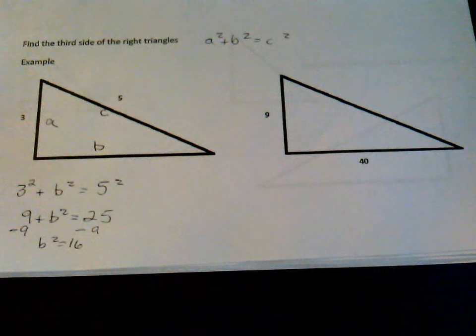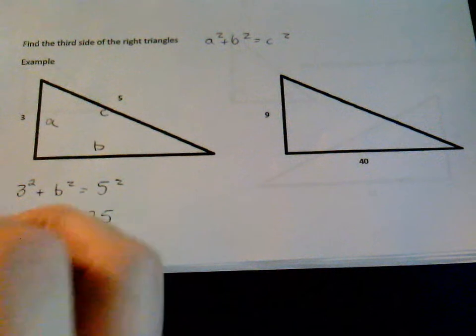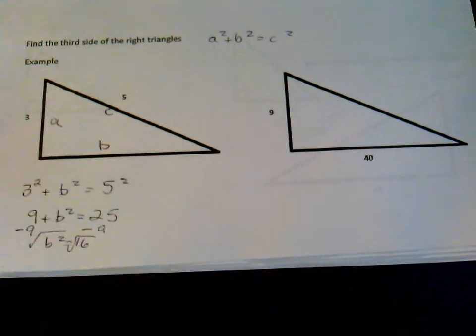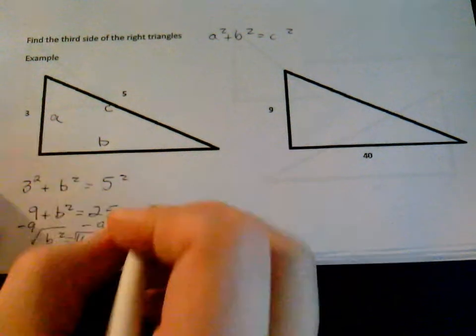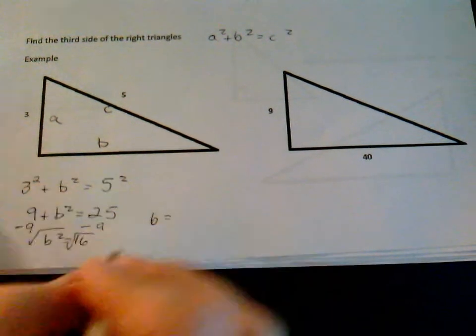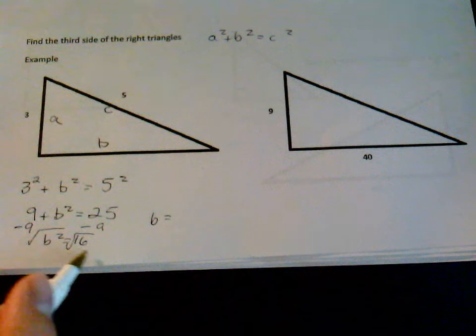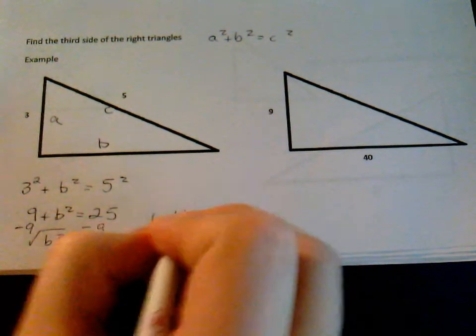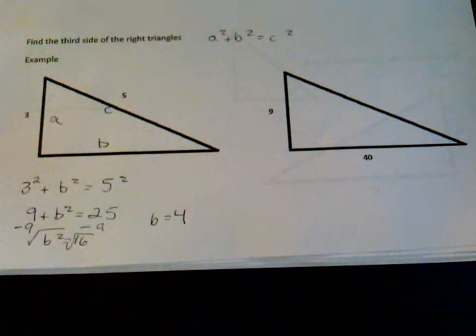Now I need to get b by itself, in that I need to get rid of this squared term. So what you have to do is you have to put the square root button. So it's going to be square root of 16. The square root of 16 is asking me what number times itself is equal to 16. And that number is 4. So our third side is 4 here.